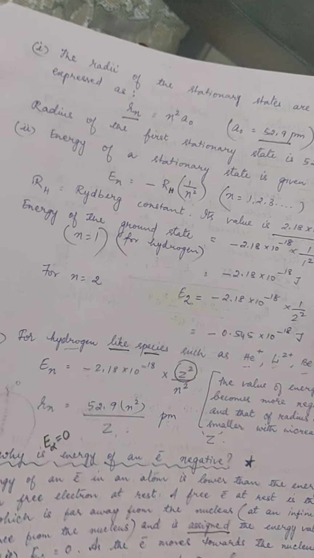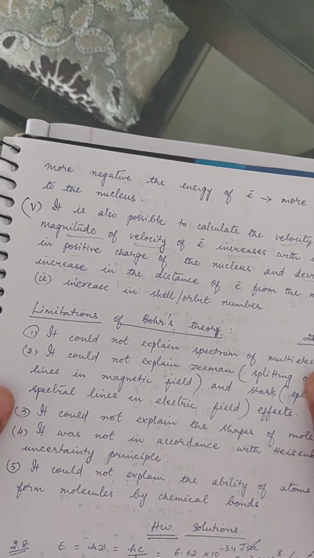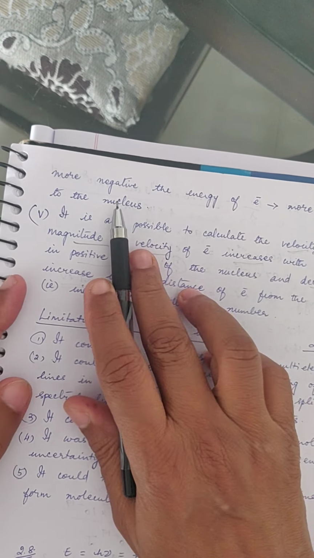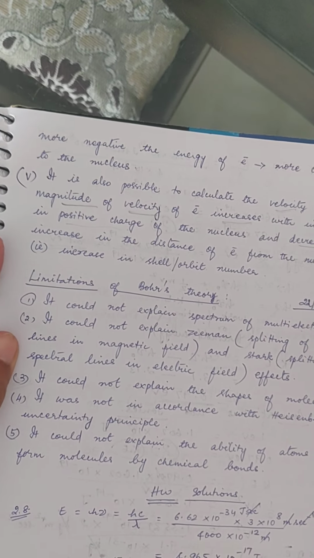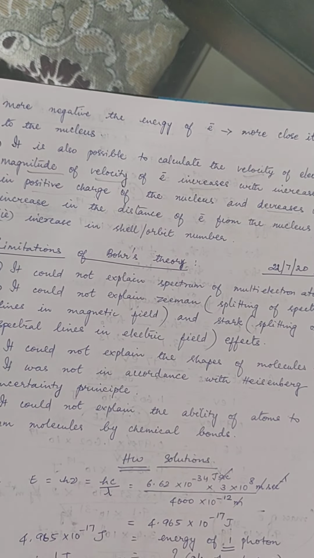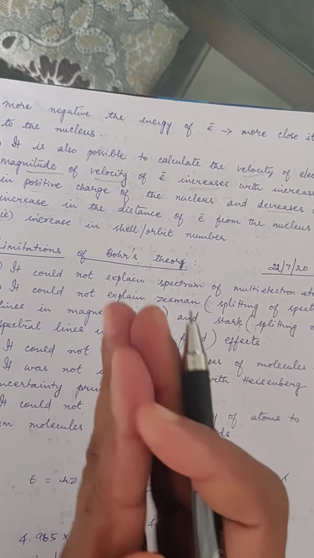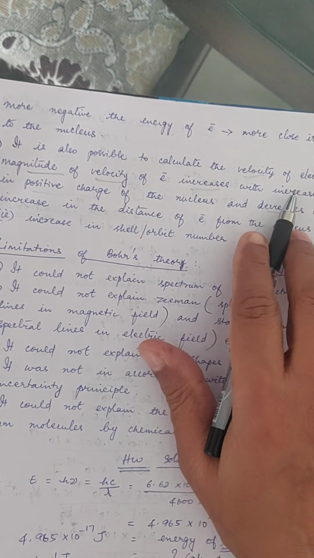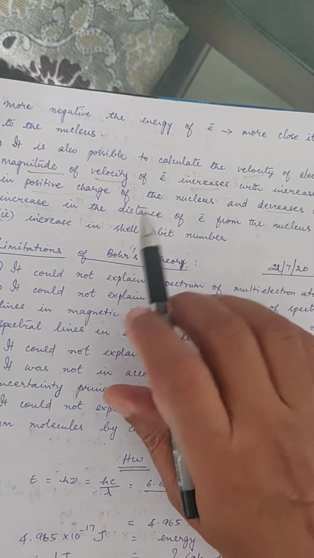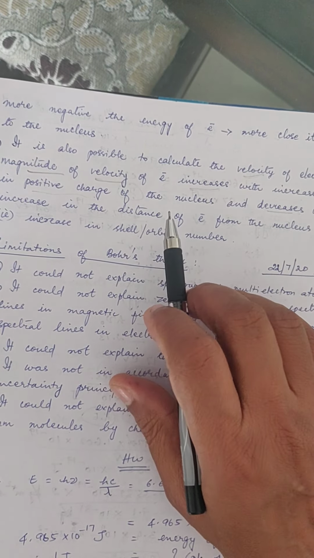Right? I suppose I am clear till this. So what you need to remember is, the more negative the energy of an electron, the closer it is to the nucleus. This has to be very, very clear to you. However close the electron is to the nucleus, the energy of the electron will be more negative. So you have to understand this very clearly. It is also possible to calculate the magnitude of the velocity of an electron. It is possible, but it is much beyond your level.